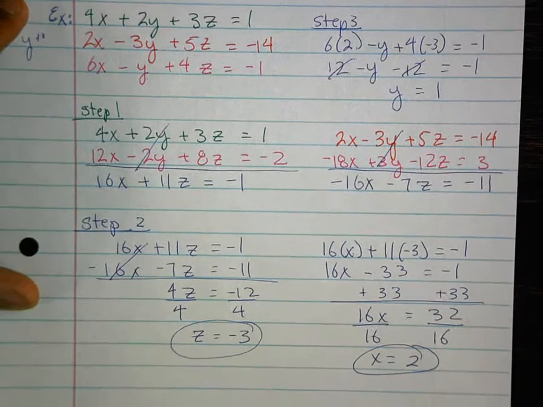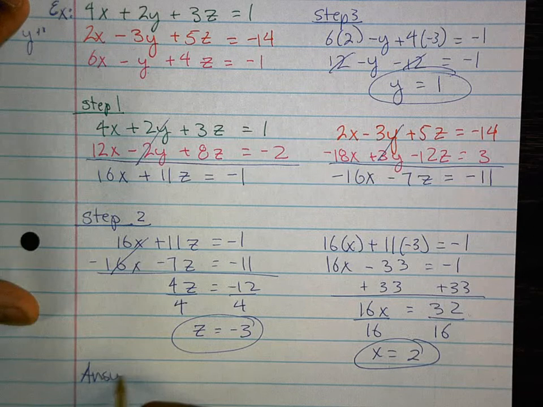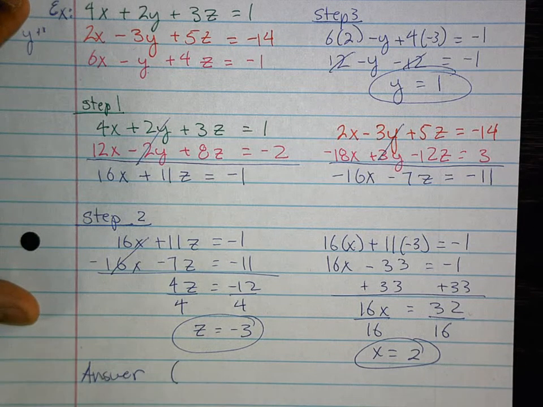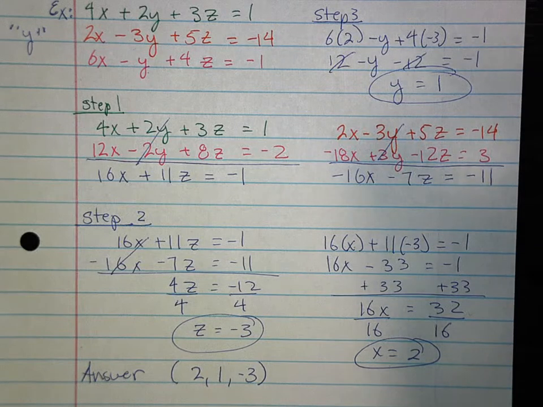So kind of coming back down here, remember our answer is technically a coordinate point. So it's x, y, and z. So our actual answer is going to be the coordinate point 2, 1, negative 3. So remember, let's kind of recap what we just did.